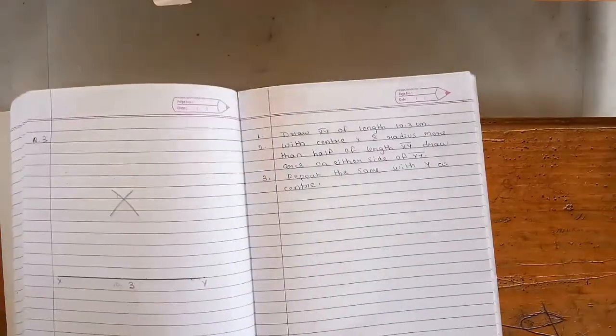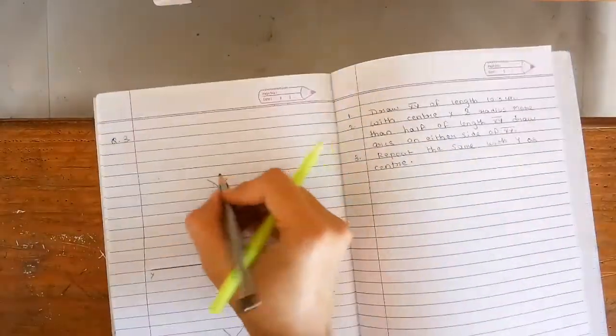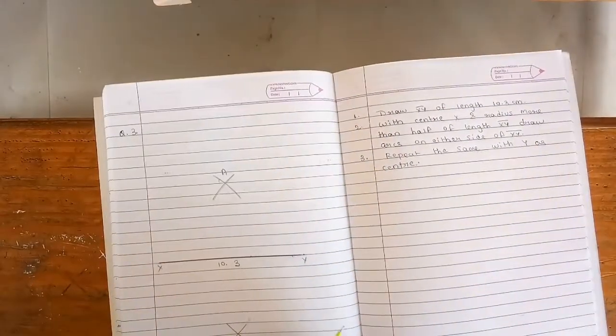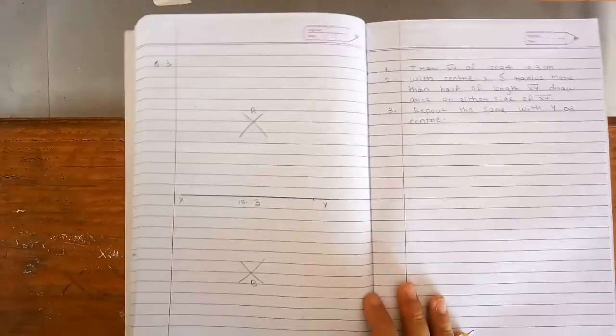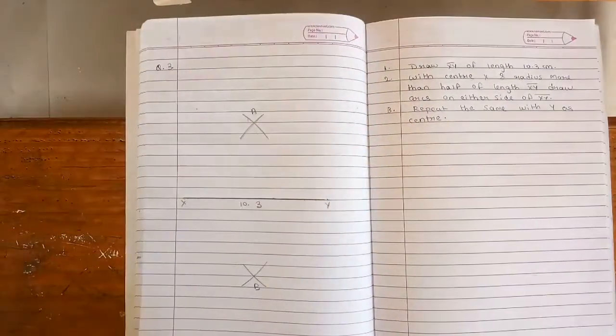Now this will be point A and this will be point B. Now we have to join AB.